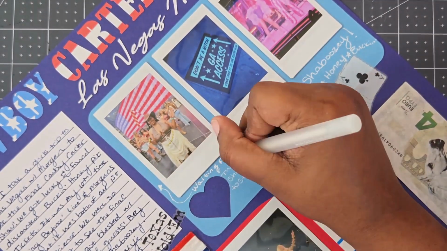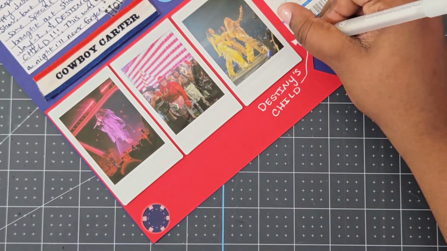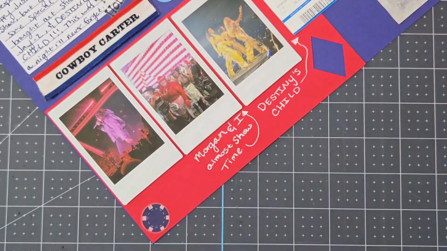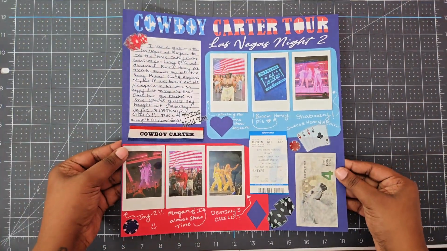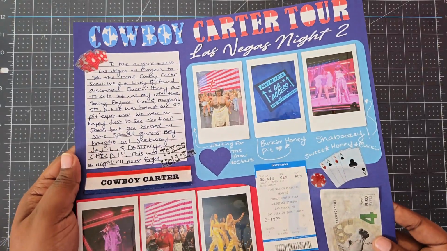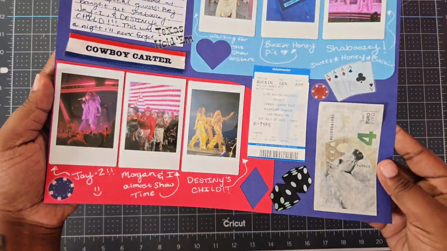Oh, also, I buy everything on sale. Don't buy cardstock full price. Don't buy stickers full price. All these craft supplies are on sale like every other week. But anyways, this is my finished scrapbook page. I think it turned out so cute, y'all.